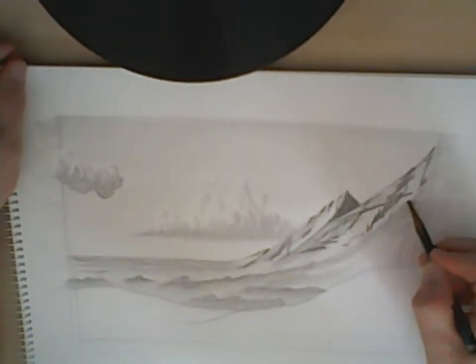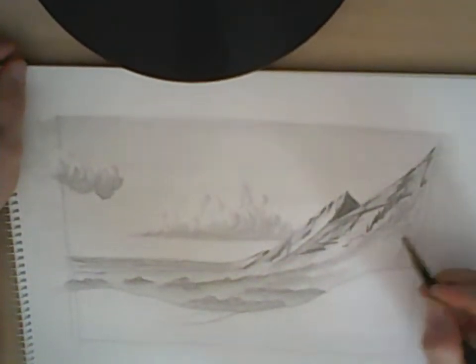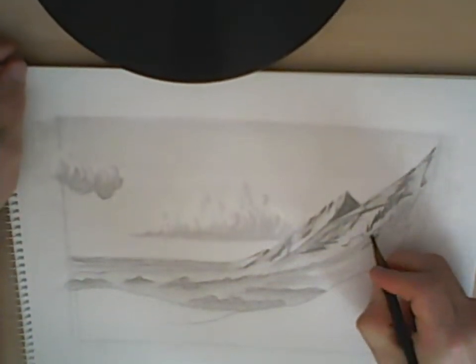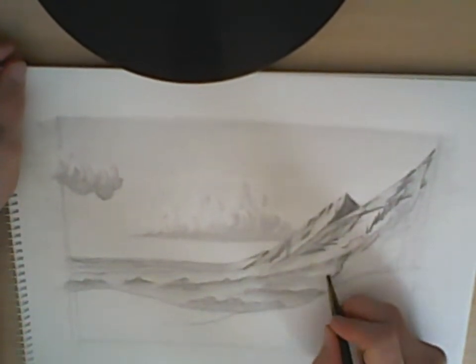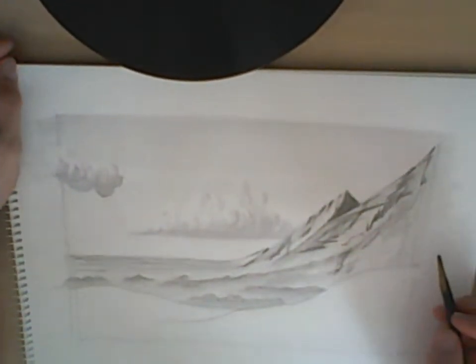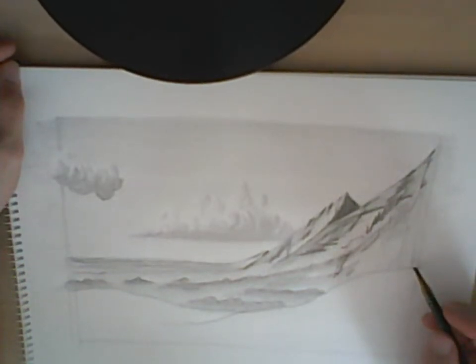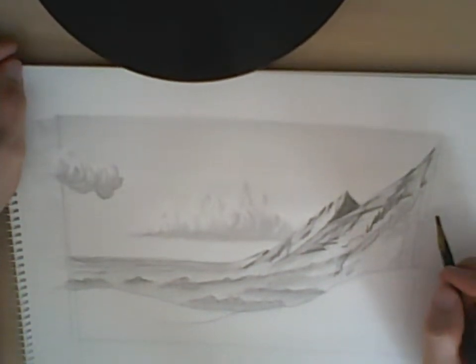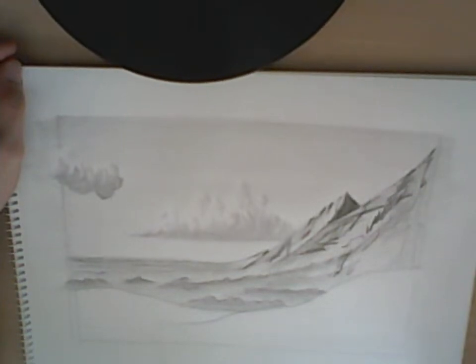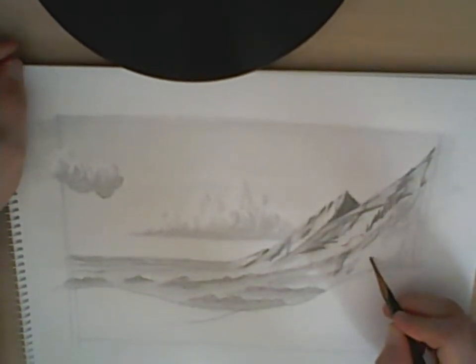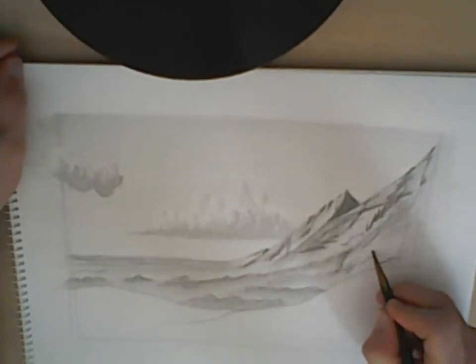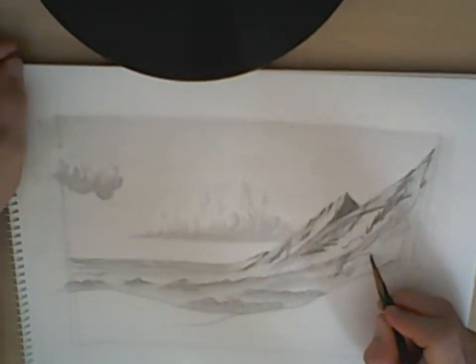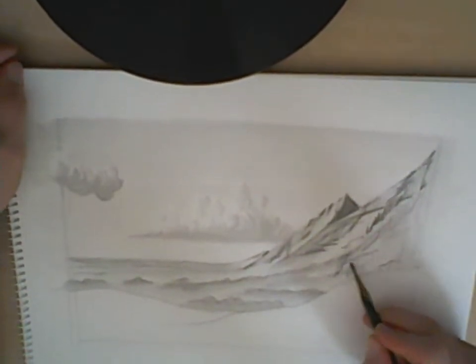Maybe a little something right here, like so. Maybe something's coming down from this area right there, and something right here. Okay, maybe there are a couple more trees up in here, like so.